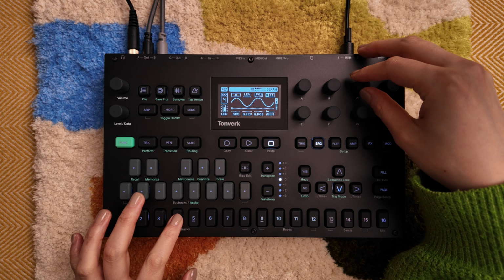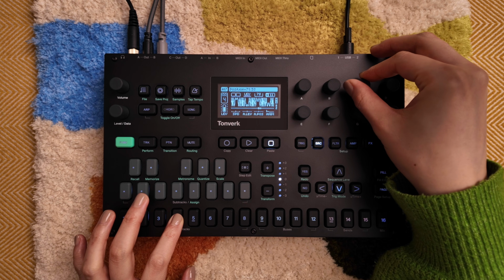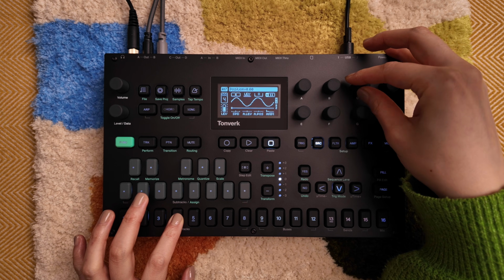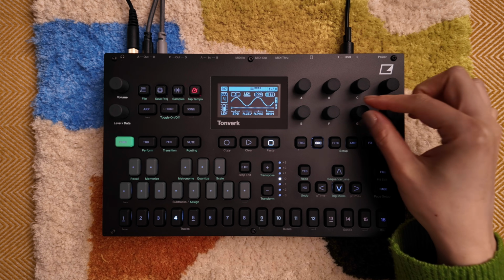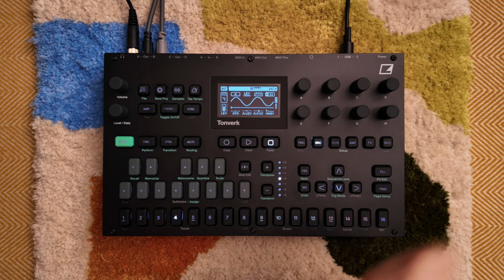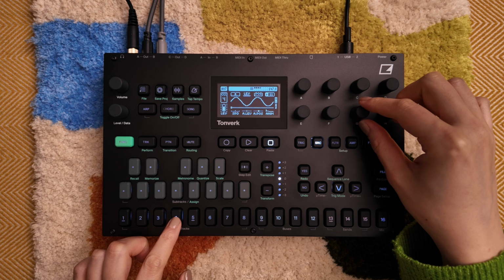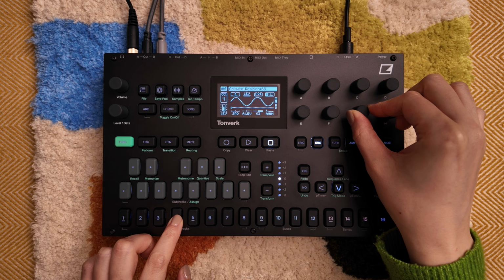But if I move the position, the wave becomes richer and more aggressive. To apply modulation to position, increase the depth here where it says animate position. We can now hear and see the position moving every time I trigger the note. Increasing the depth expands the range of movement across the wavetable, starting from the current position.